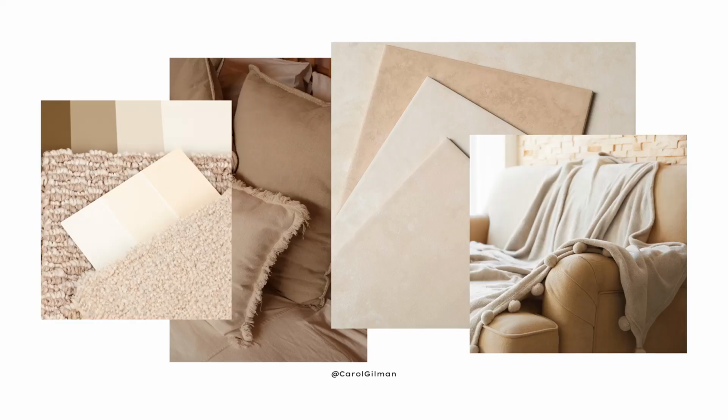So let's get started. Beige and tan are considered neutral colors, so colors that go well with other colors. Other neutral colors that come to mind are white, gray, and black. But the cool thing about tan and beige is that they're more complex colors because they're made up of a variety of different colors and color combinations.